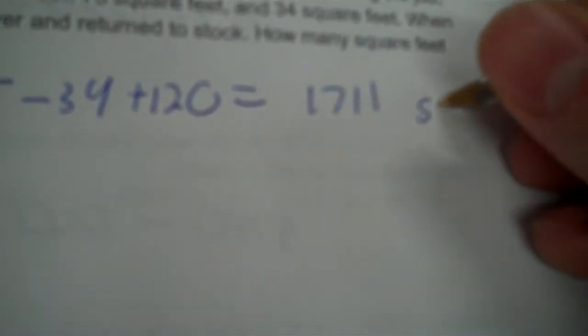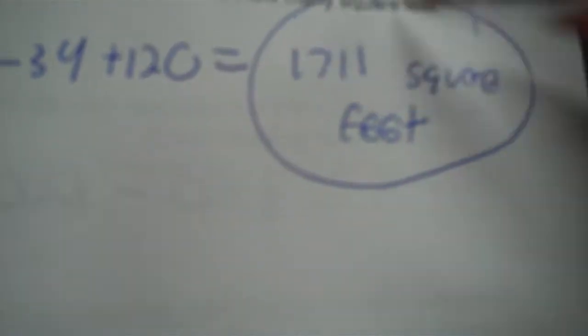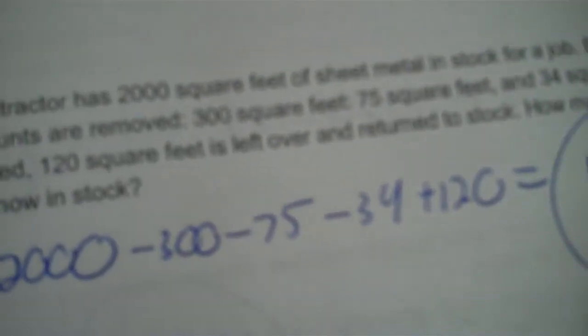Then he takes 120 feet and puts it back into the stock. So after we subtract these, he adds 120. Okay, that's 1,711 square feet. Actually, he doesn't use all of it. I misspoke. He removed all of it, but then realized, well, I have 120 left over, so I'm going to just put it back, so we add it.